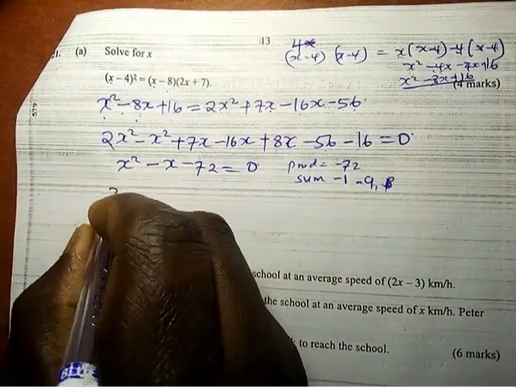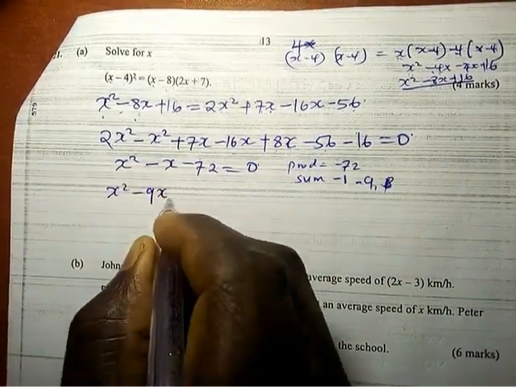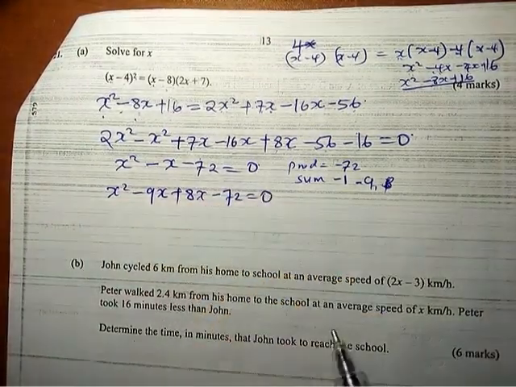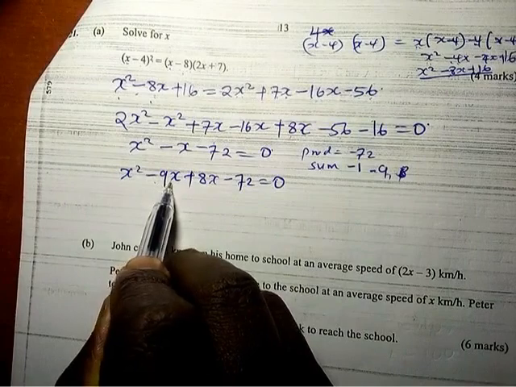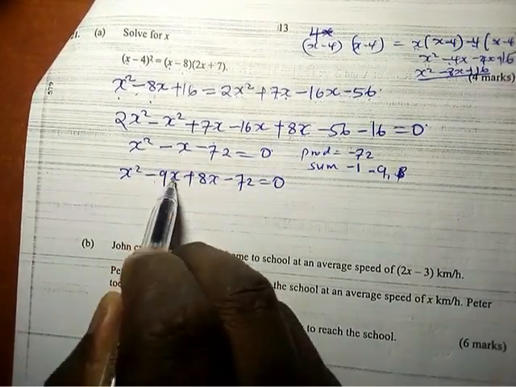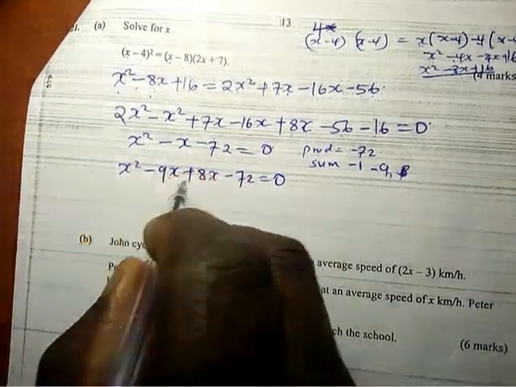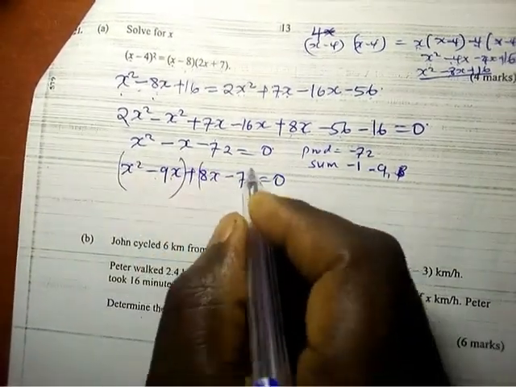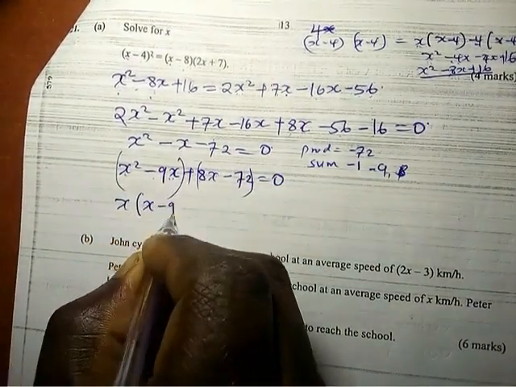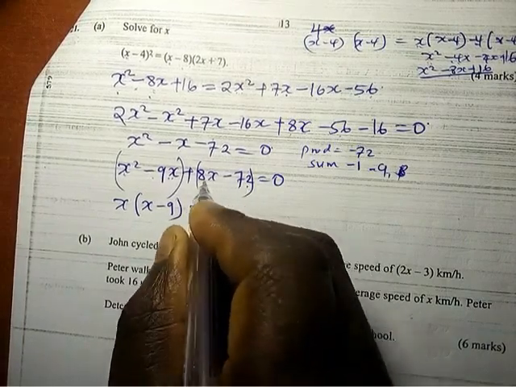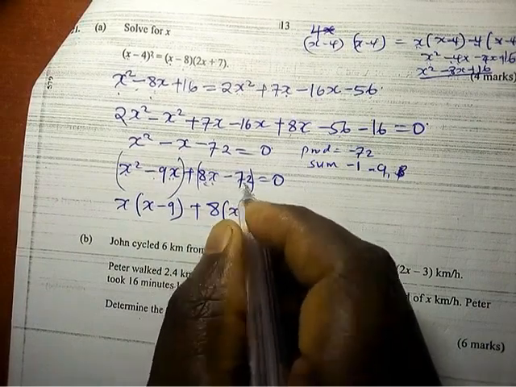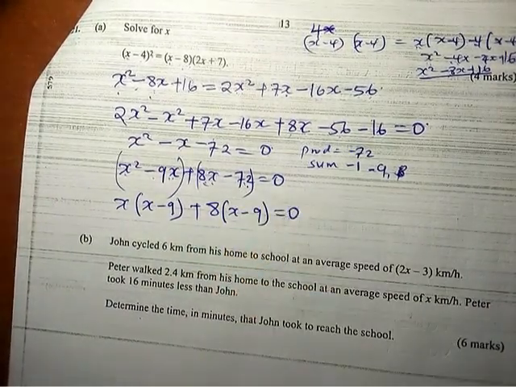Now tunakuwa na x square minus 9x plus 8x minus 72 equal to 0. Negative 9x plus 8x itabaki negative 1x. Yeah, ndio sasa na make sure inaingiana hivyo. Now tuna group hizi mbili namna hii. The common factor here is x into x minus 9, plus the common factor here is 8. So 8 into x minus 9 equal to 0.